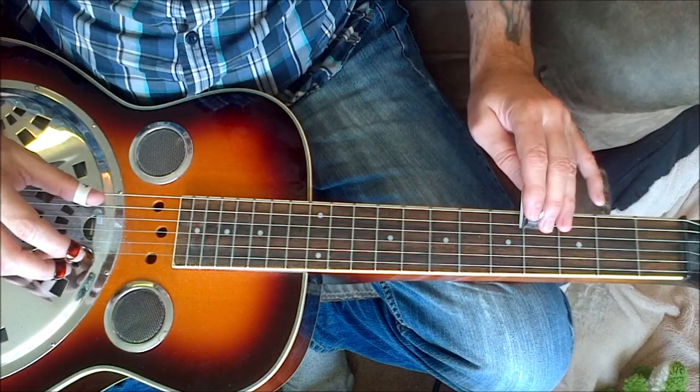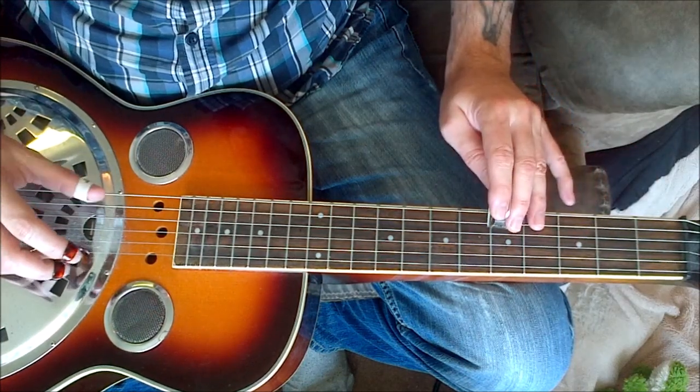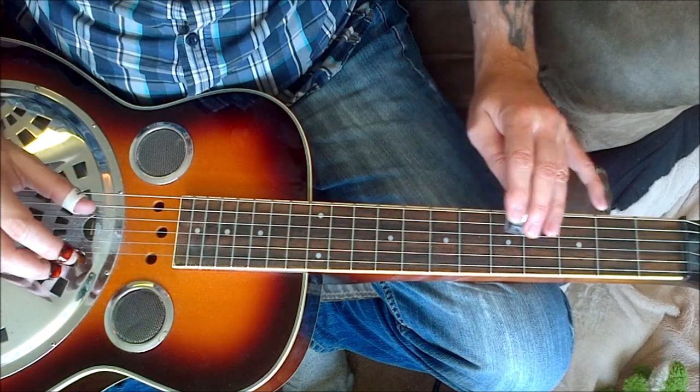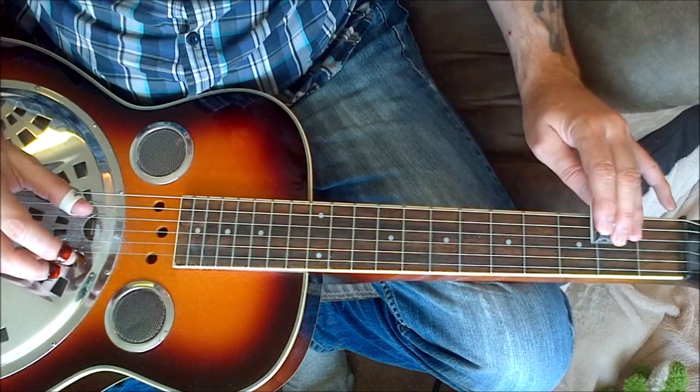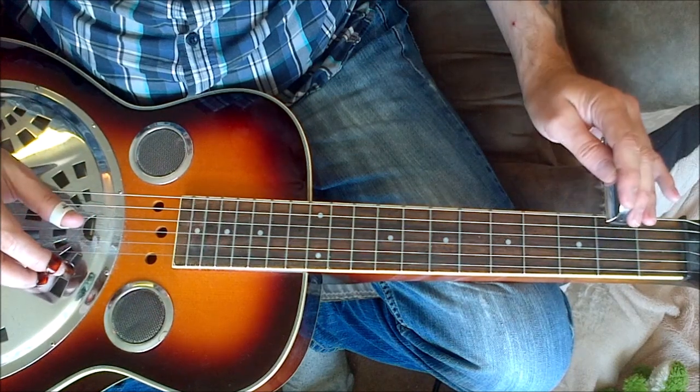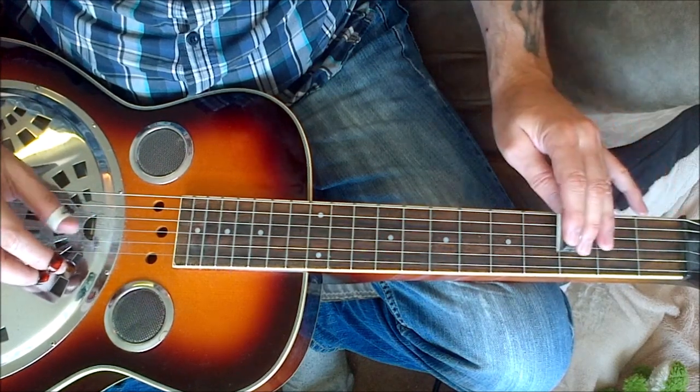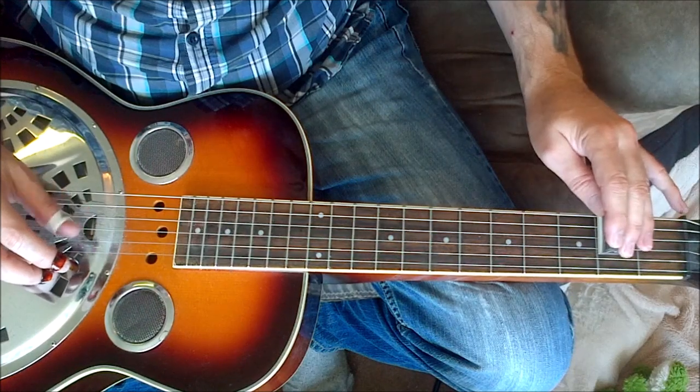So I'm moving from here, from the 5th on the 5th string. Then I slide all the way down to the 2nd. Then open 3rd. Half step. Open.